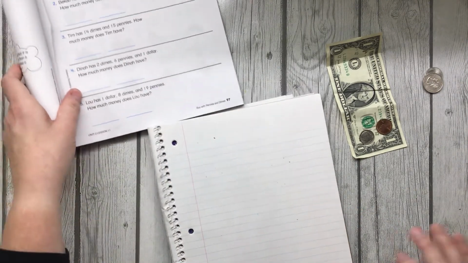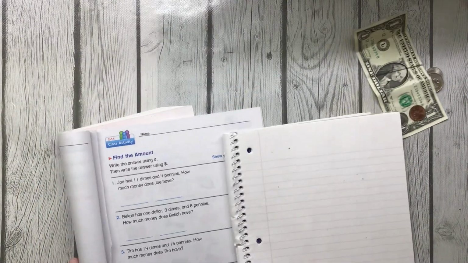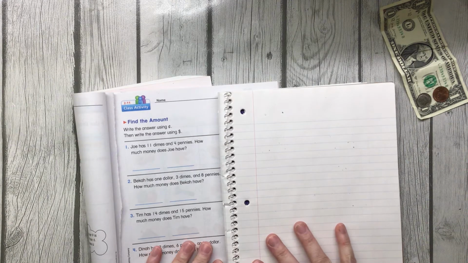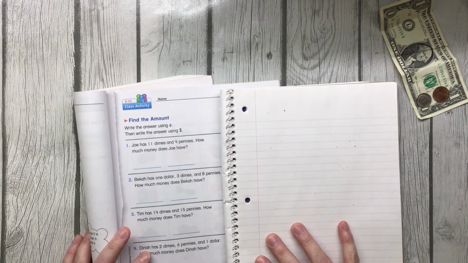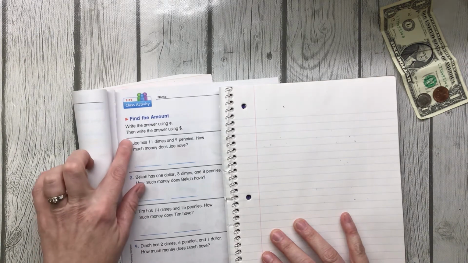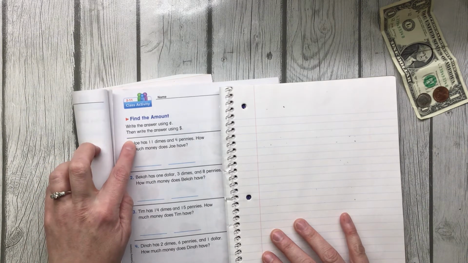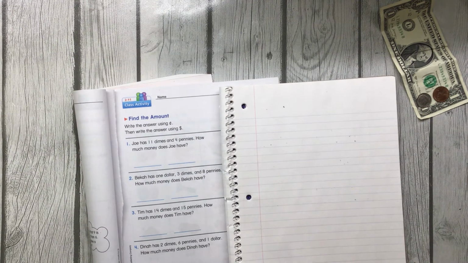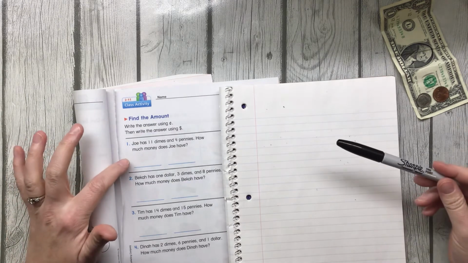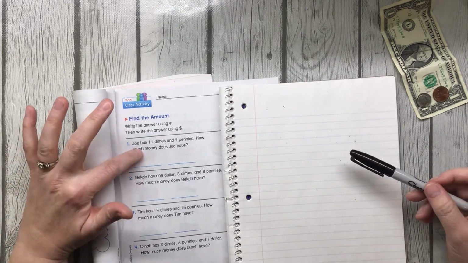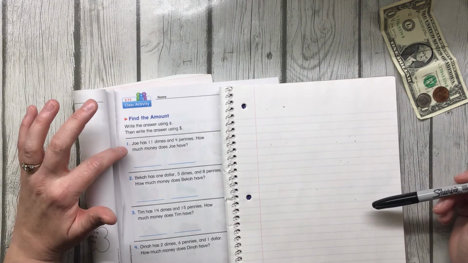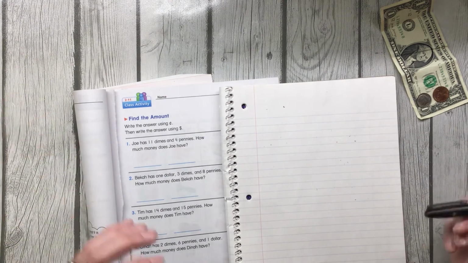And now we are going to look at page 97. And I honestly think that we're going to wait on page 98 until tomorrow. So page 97 says write the answer using cents, then write the answer using dollars. So Joe has 11 dimes and 4 pennies. How much money does Joe have? So I am going to draw 11 dimes and 4 pennies to see how much money he has.